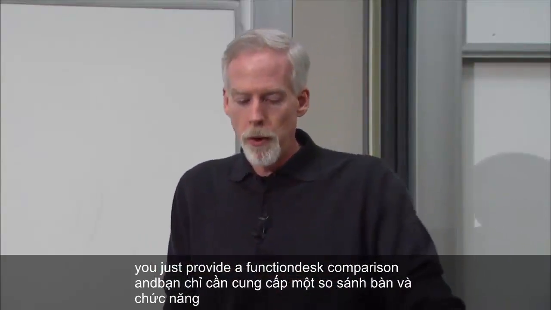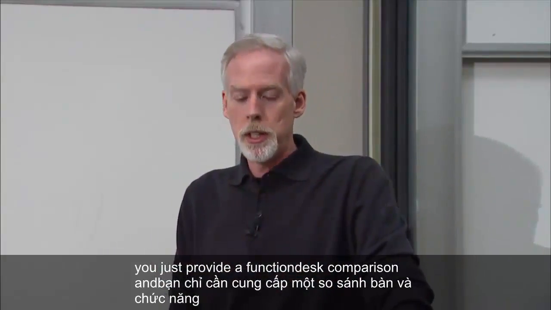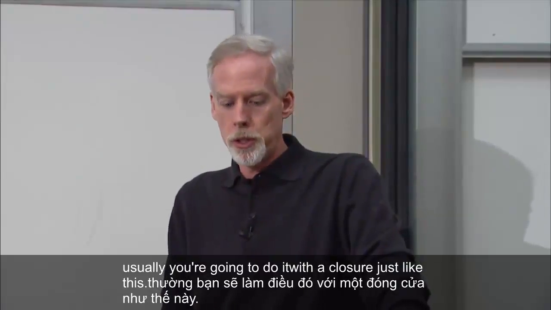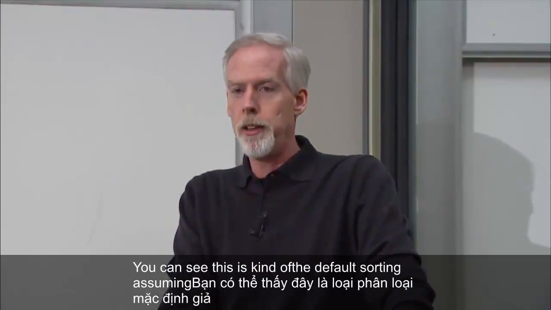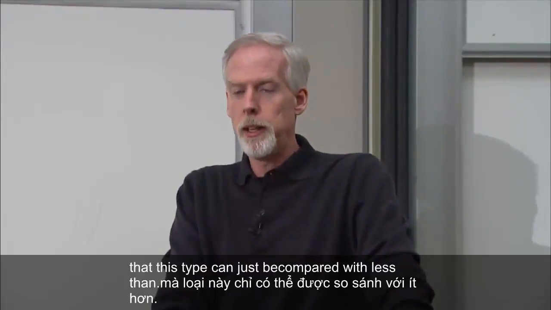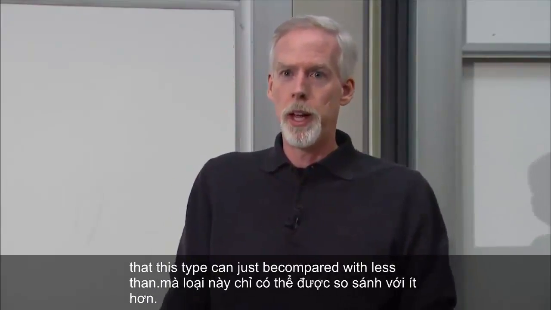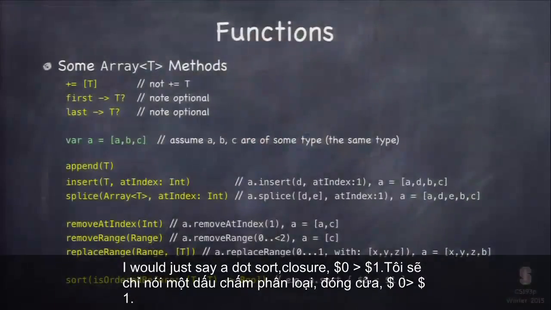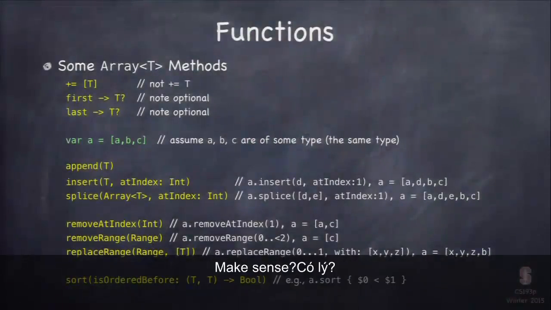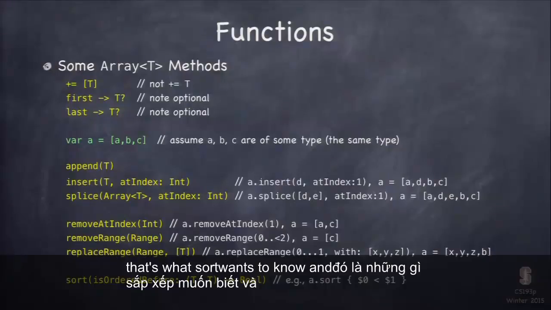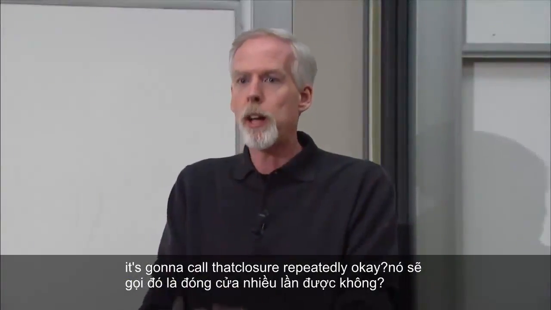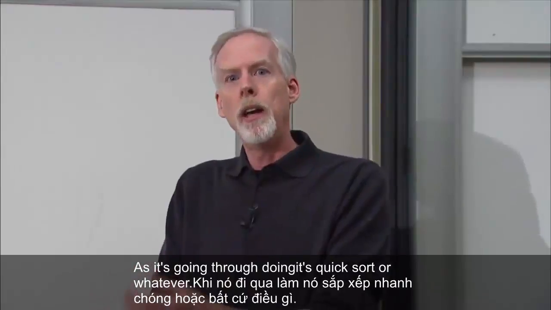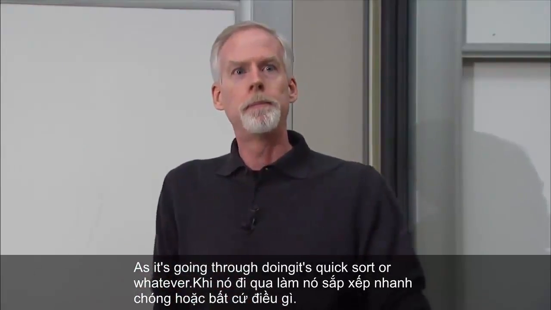So you just provide a function that does a comparison, and usually you're going to do it with a closure just like this. You can see this is kind of the default sorting, assuming that this type can just be compared with less than. I would just say a.sort, closure, $0 less than $1. Make sense? And that's going to return yes if $0 is less than $1, and that's what sort wants to know. And it's going to call that closure repeatedly, as it's going through doing its quick sort or whatever.